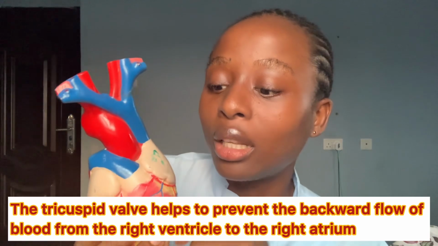We start from the right atrium. From the right atrium, blood passes to the right ventricle, and the valve in between them, called the tricuspid valve, helps in preventing the backflow of blood. That means it prevents the blood that has been pumped into the right ventricle from going back into the right atrium.